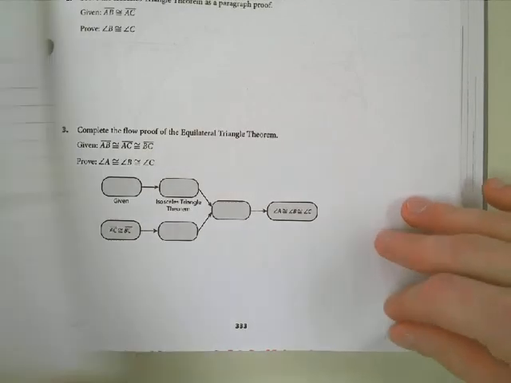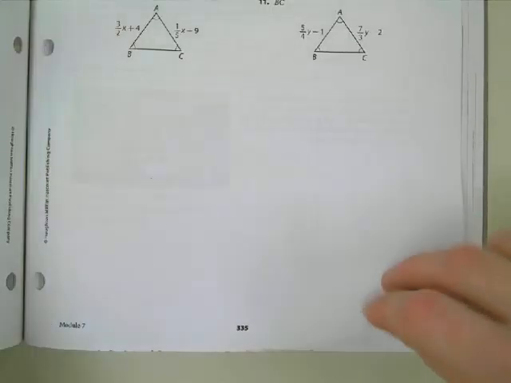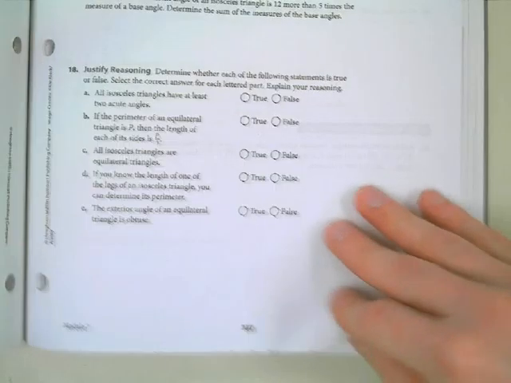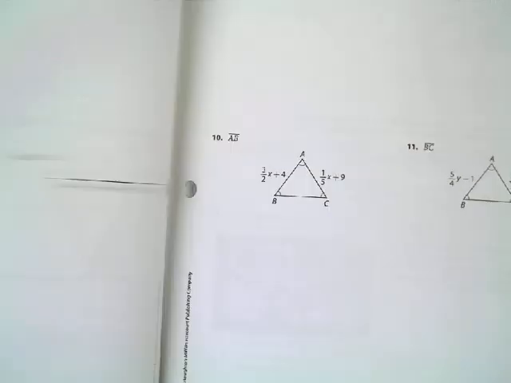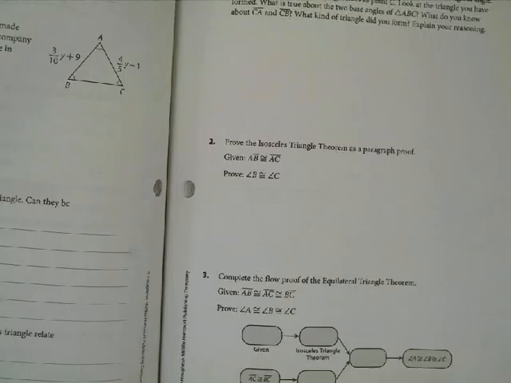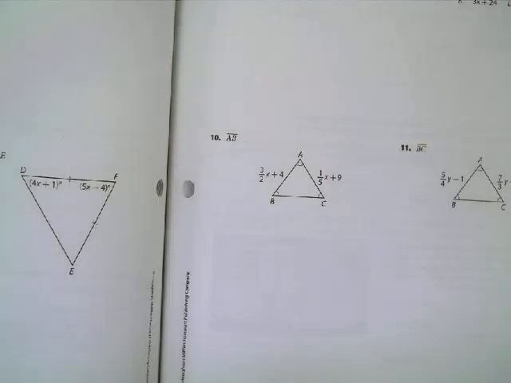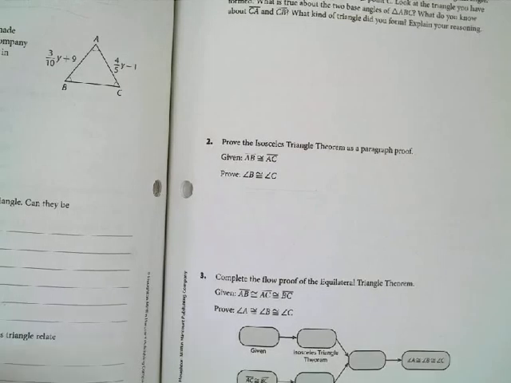Okay, your assignment then. What I'd like you guys to work on is page 334 to 337.